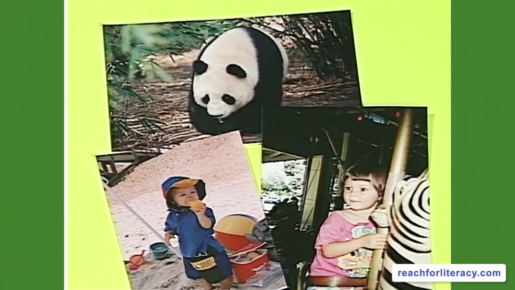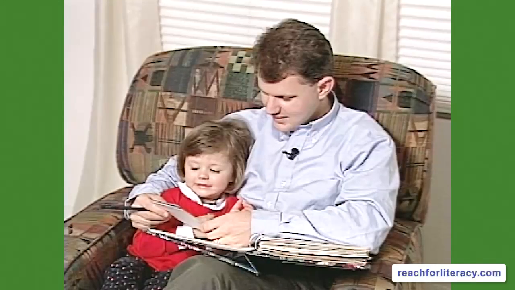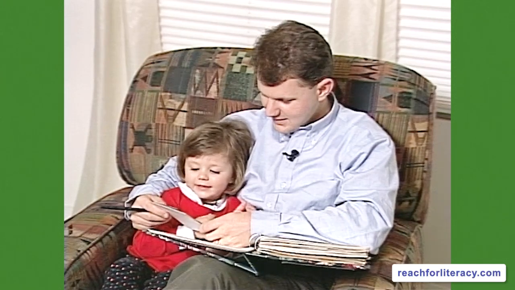Photographs are a way to relive experiences. Each time the photographs are experienced, the child has an opportunity to recall stored information. Print may be added to the photographs.